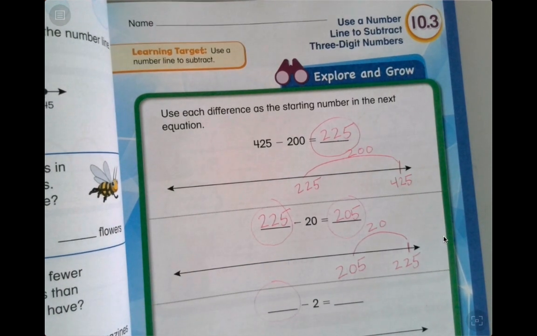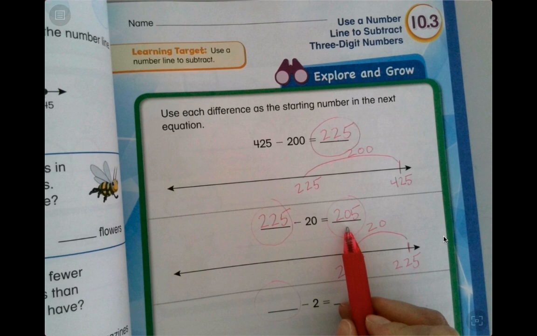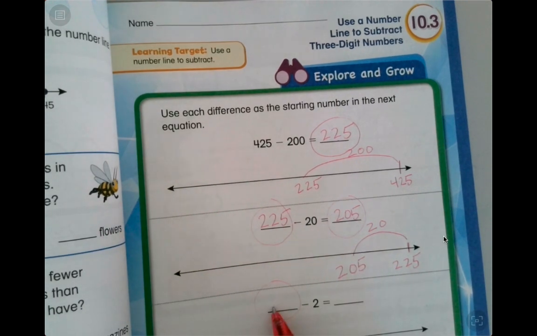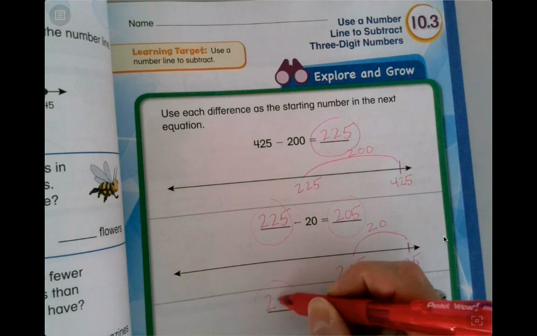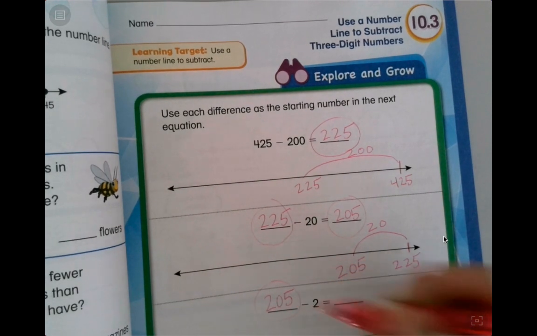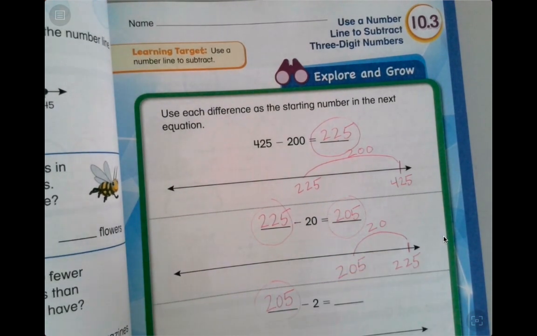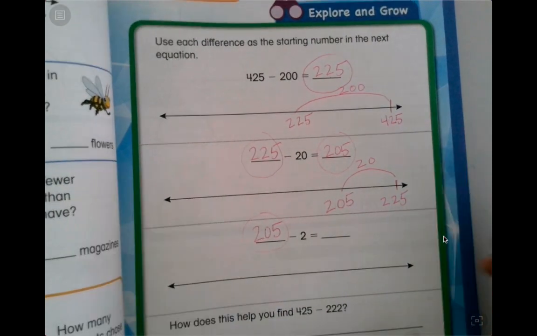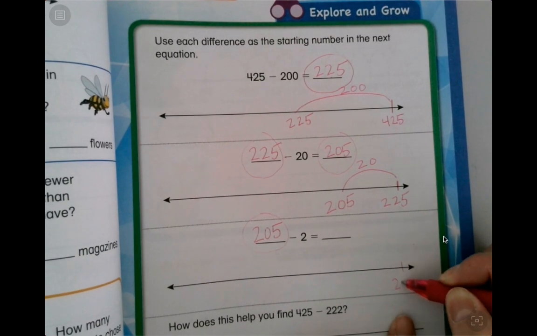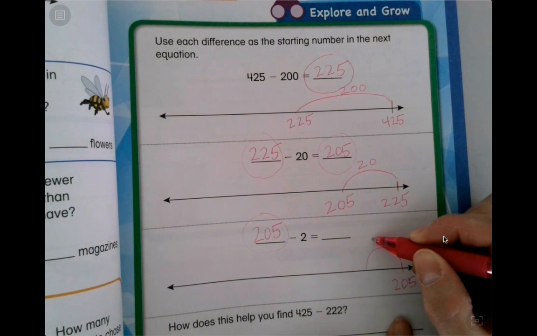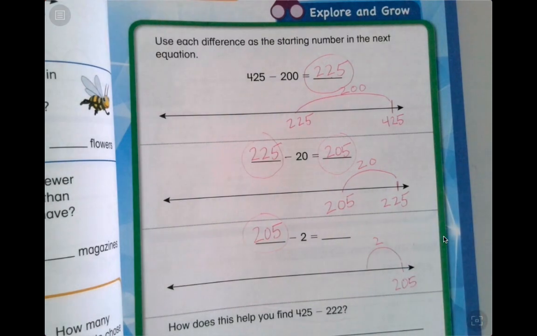Right? Now this answer, that difference, right, Nico? It's going to start our next equation, 205. 205 minus 2 equals what? Well, let's draw it. 205. Subtract just 2.